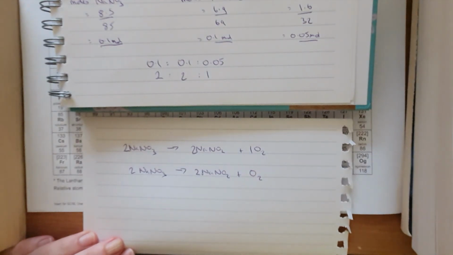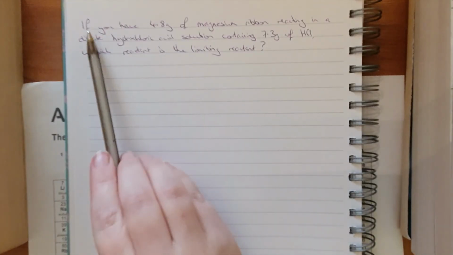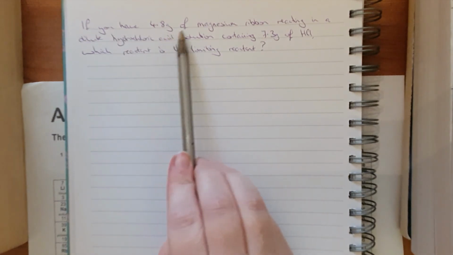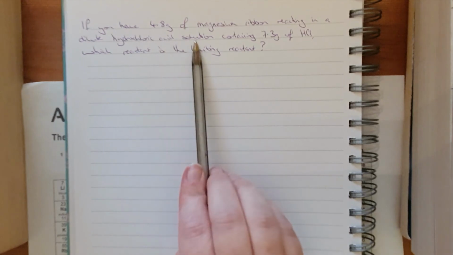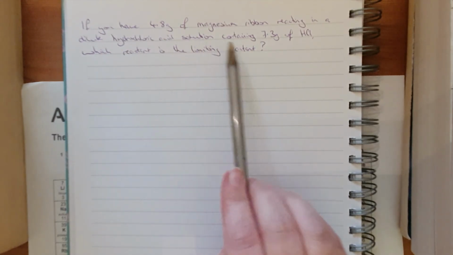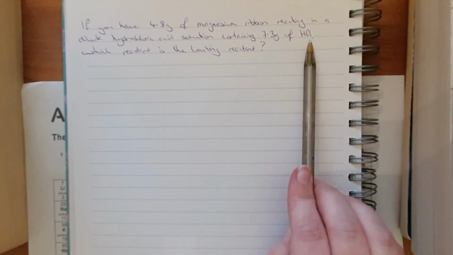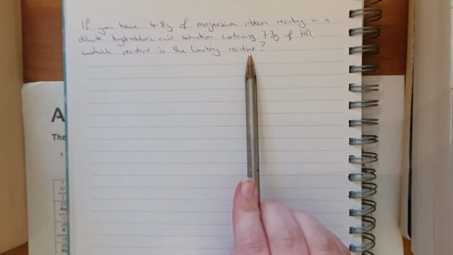Now I want you to have a go at the part 3 questions on the worksheet. Okay, the next question. If you have 4.8 grams of magnesium ribbon reacting in a dilute hydrochloric acid solution containing 7.3 grams of HCl, which reactant is the limiting reactant?